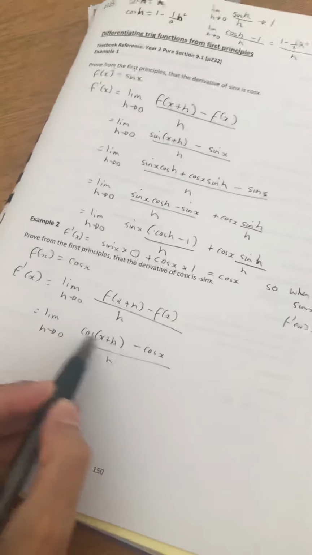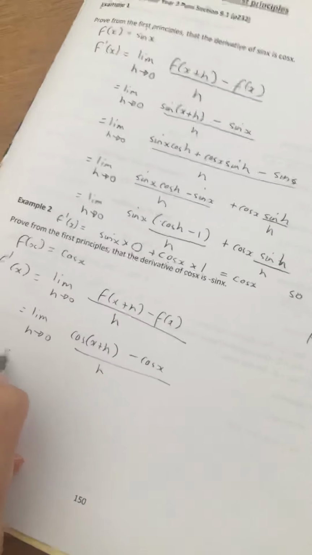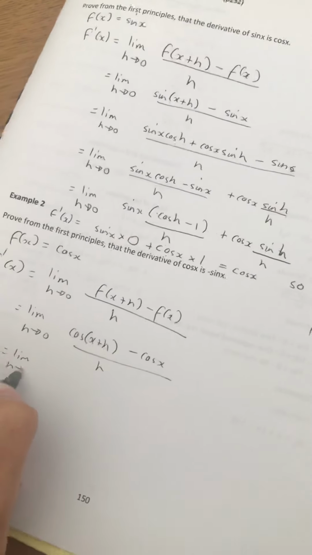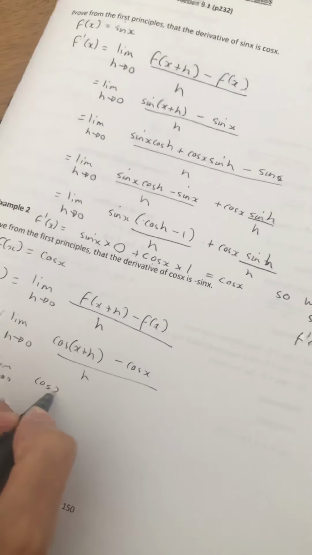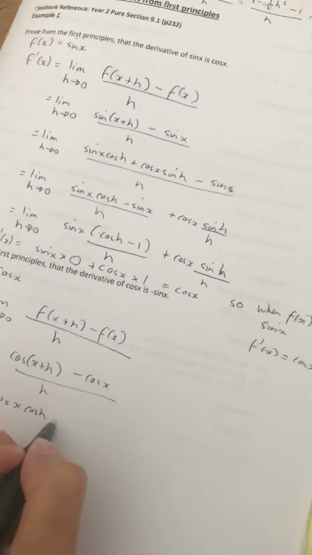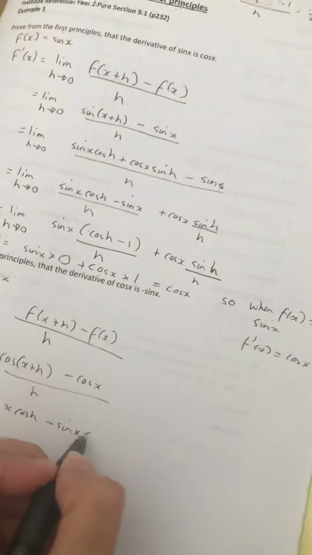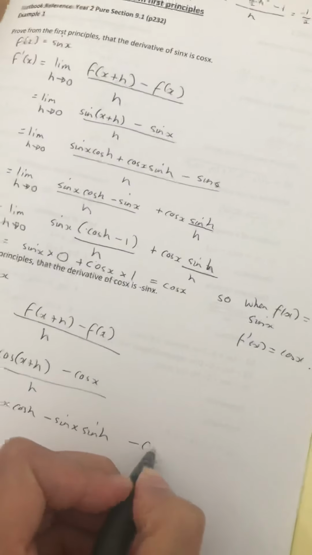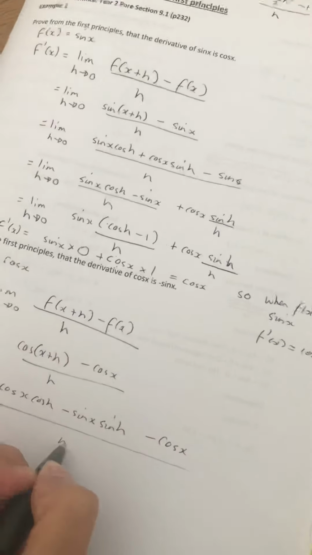And then I'm going to just use my addition formula for cos: equals the limit as h tends to 0 of cos x cos h minus sin x sin h minus cos x all over h.